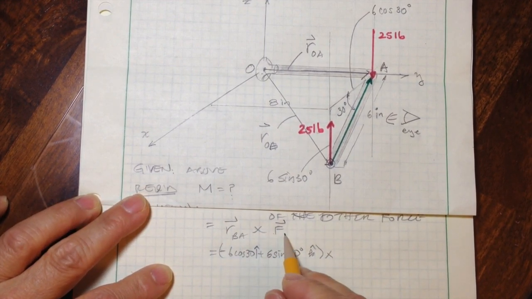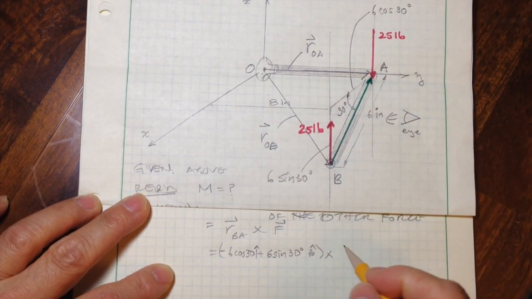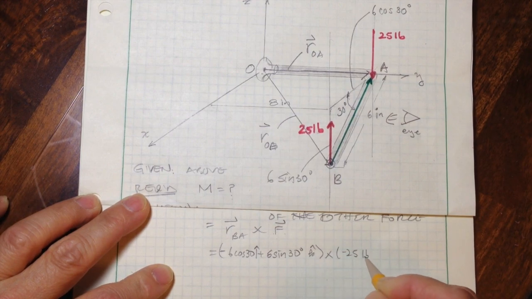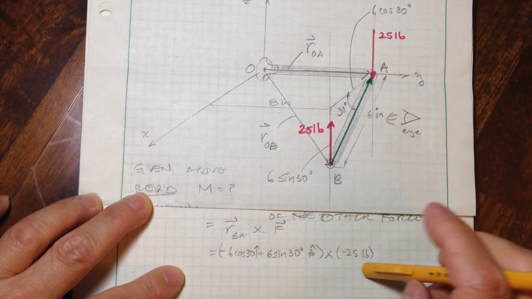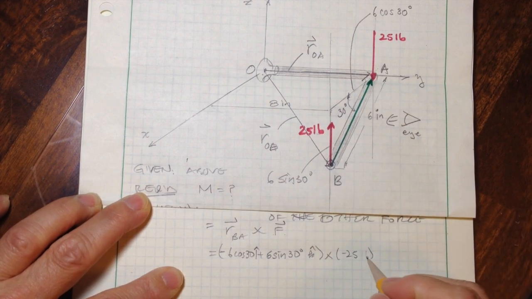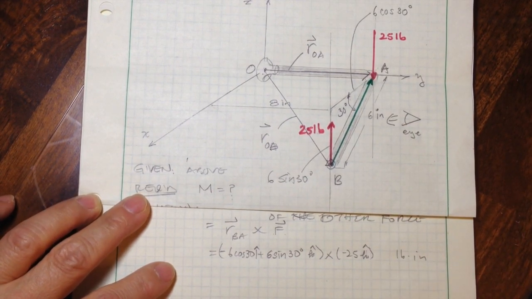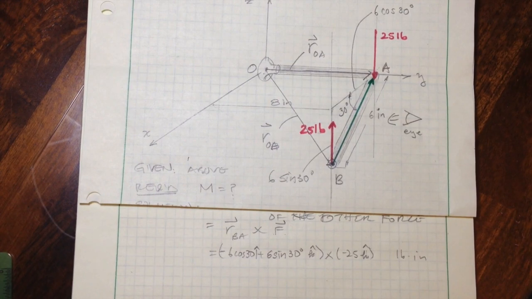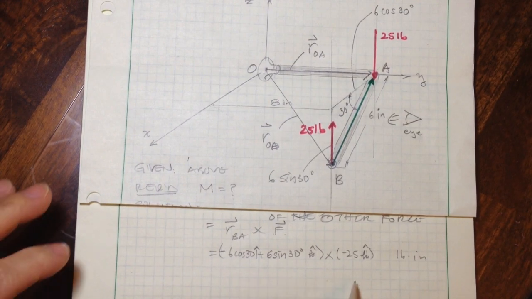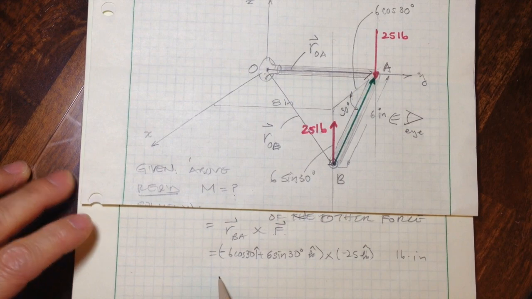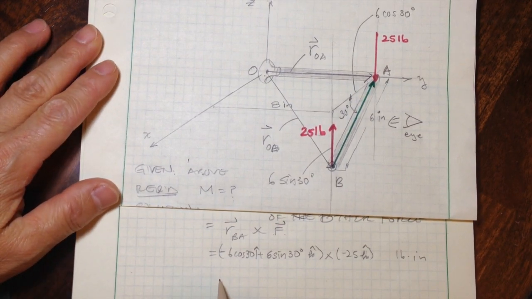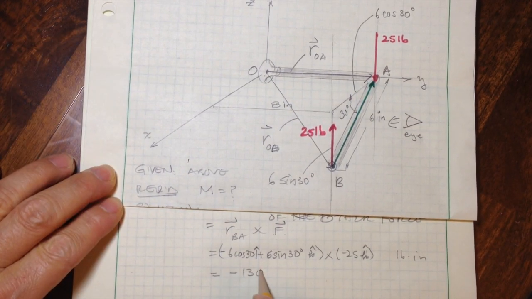And we'll cross that with the force of negative 25 pounds. So that would give us pound inches. And if we carry out that math, we will get the following: minus 130j pound inches.